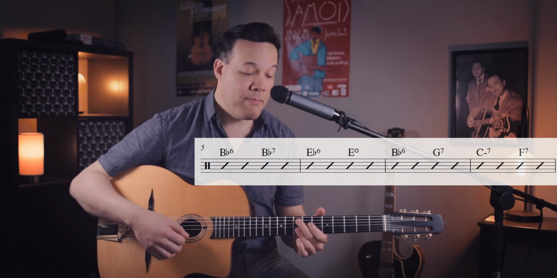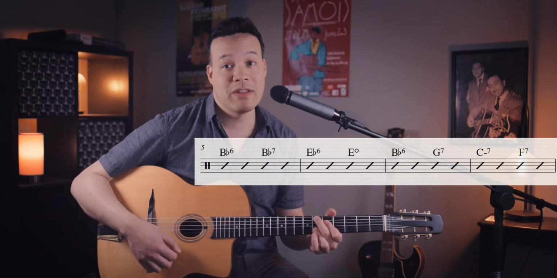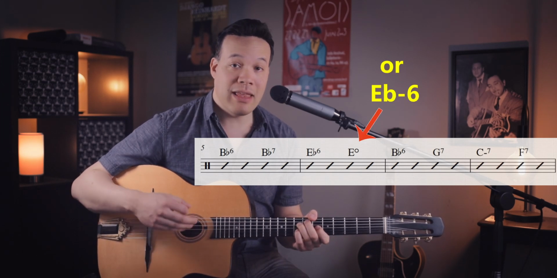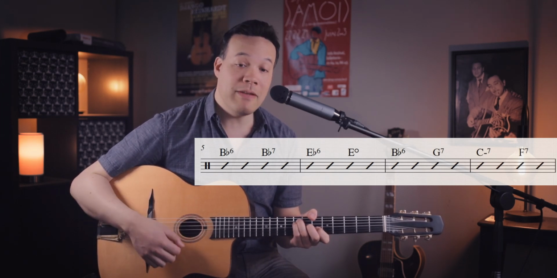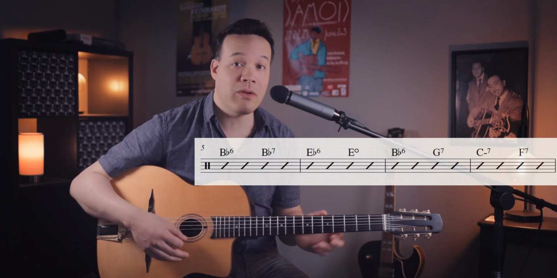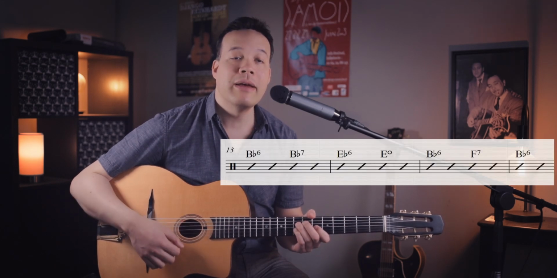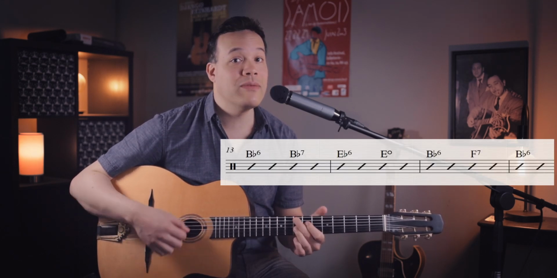And now we get to the part which is for this video, and there are several ways to play it, but the 2 most common are B flat, 6 to B flat 7, and then E flat to E diminished, and then the first ending would be B flat G7, C minor 7, F7, so 1, 6, 2, 5, or the second ending would be, so from the E diminished, B flat, F7, B flat.